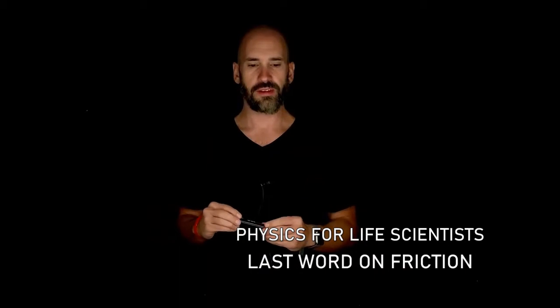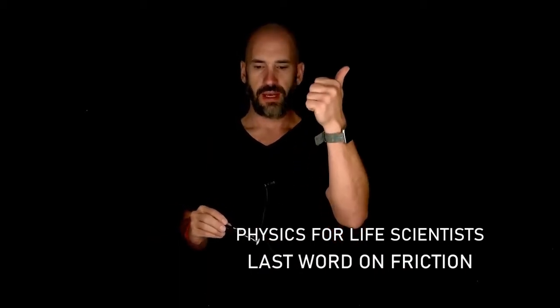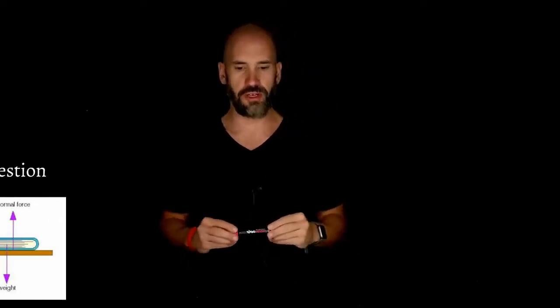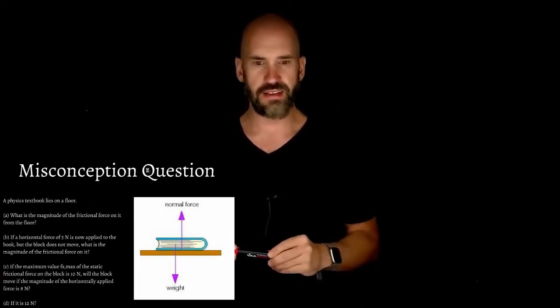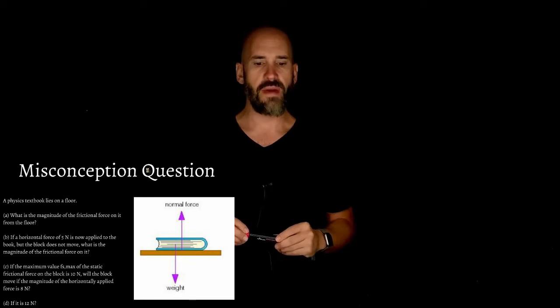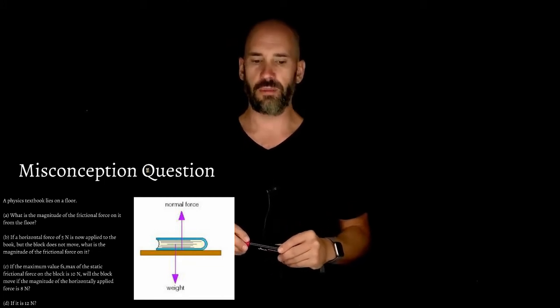So we're going to round out this series of friction slides with a misconception question and one more friction question that basically applies to everyone's life. Okay, the misconception question, it's the one with the little book on the table. So if you guys can go there. It says a physics textbook lies on the floor. What is the magnitude of the frictional force on it from the floor?